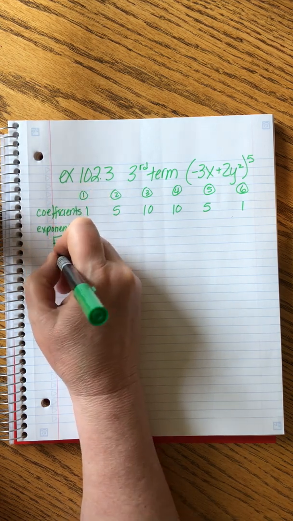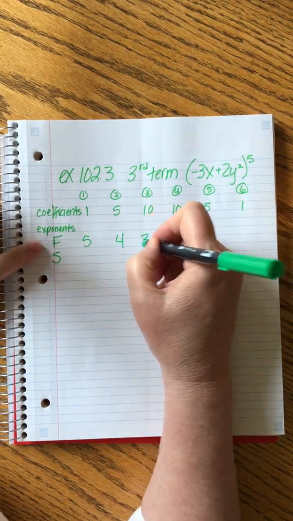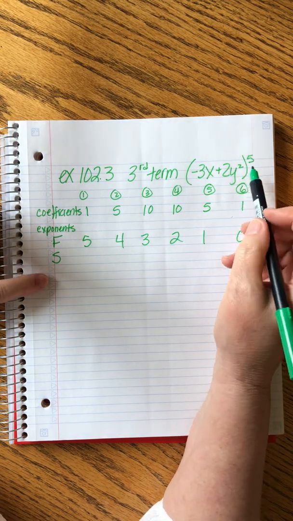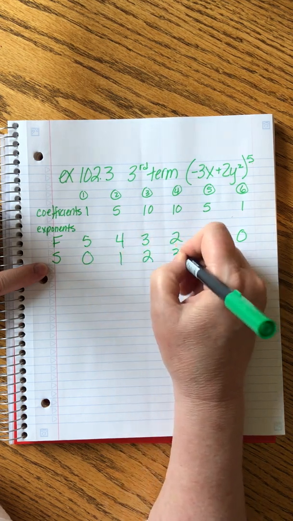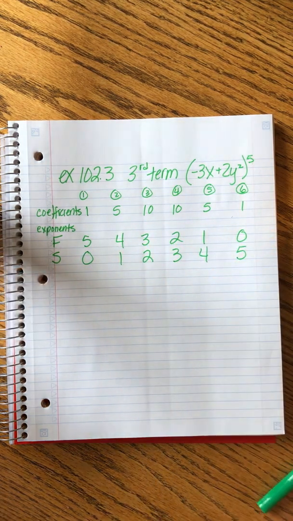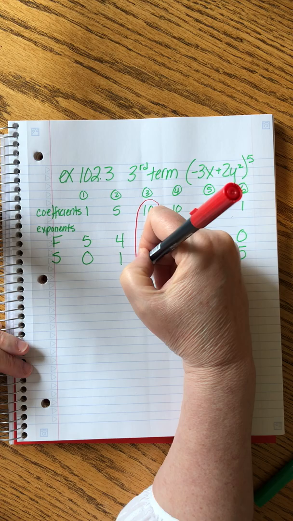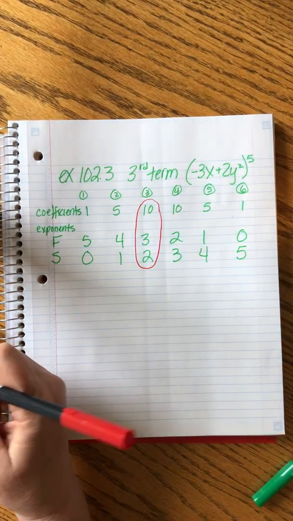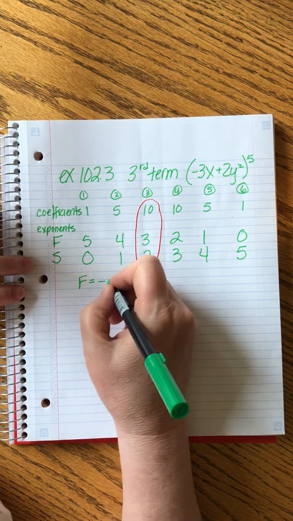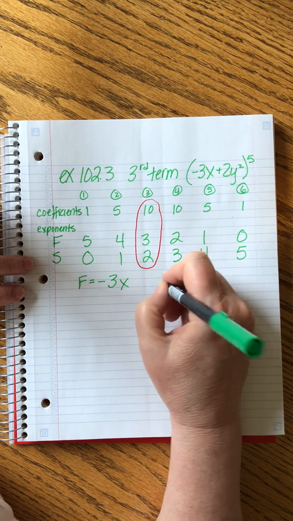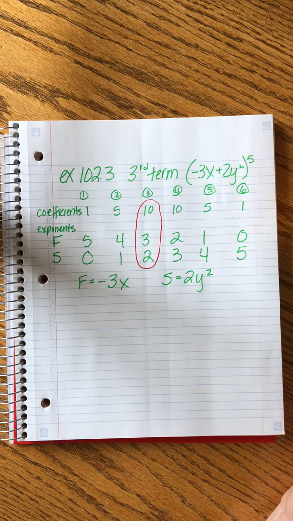The first term and the second term. The first term is going to start at 5 and go down. And the second term is going to start at 0 and go up to 5. We have been tasked with finding the third term. So these are the values we need, right? We don't have to do the full expansion this time. All right, let's define f as minus 3x and s as 2y squared. All right, so we'll plug those in at the end.